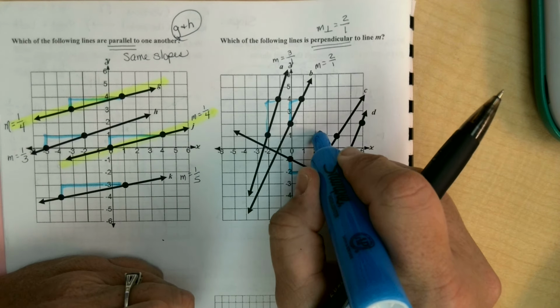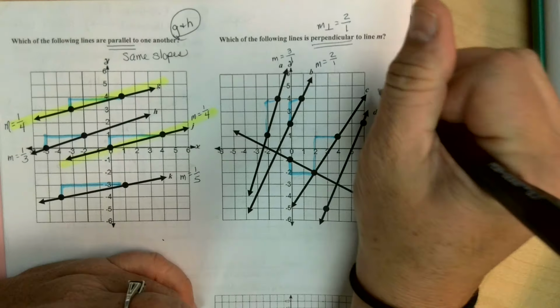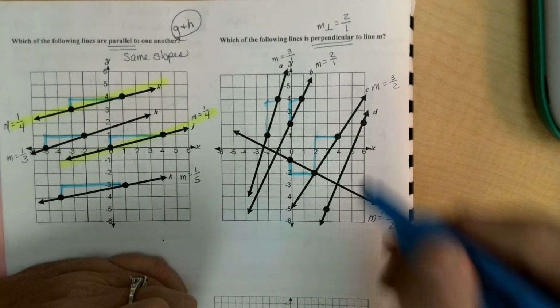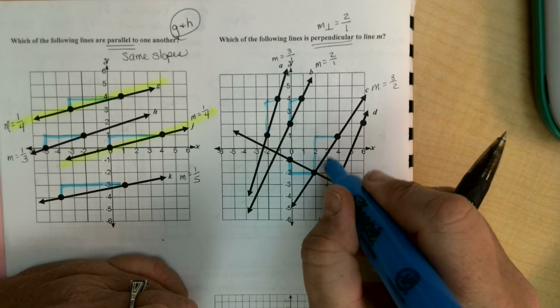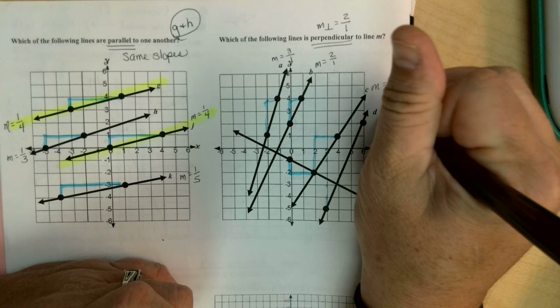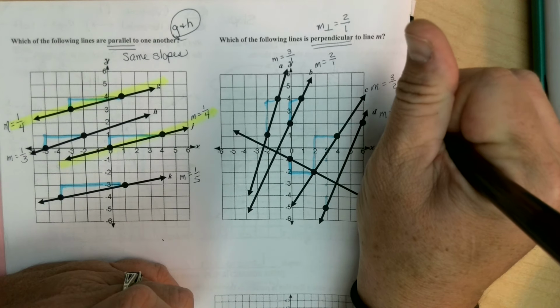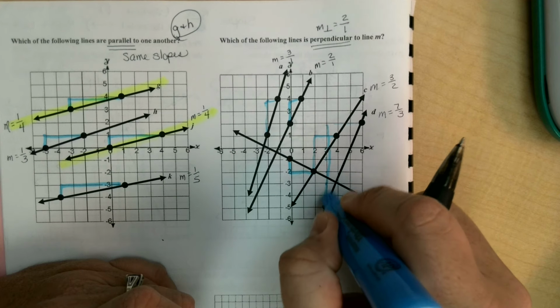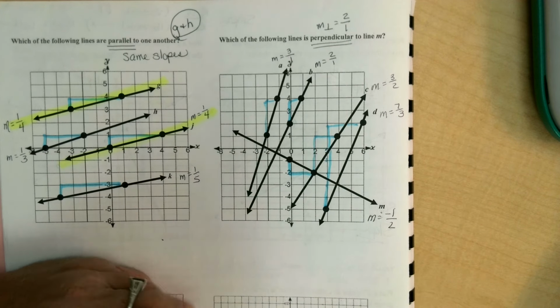C is going to rise 3, run 2. And D is going to rise 1, 2, 3, 4, 5, 6, 7, and run 3. Didn't draw that one very well for you there. So I have a lot of little lines there.